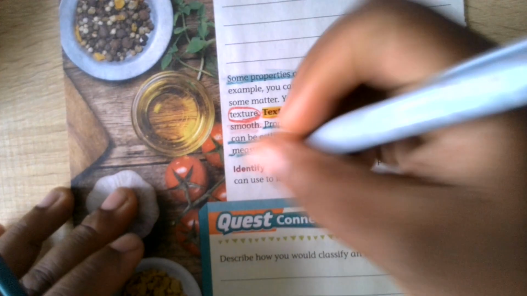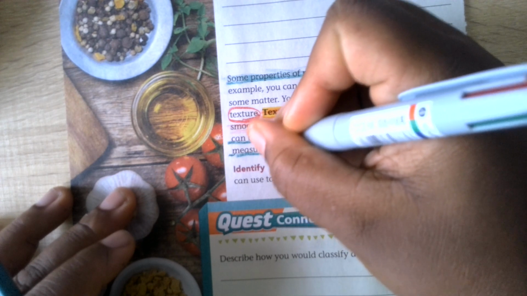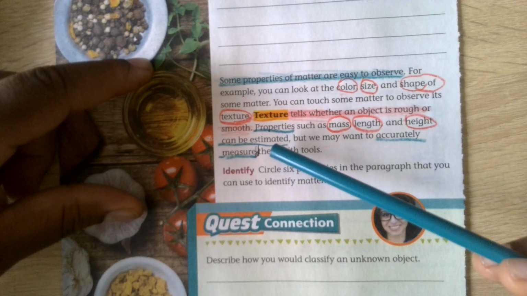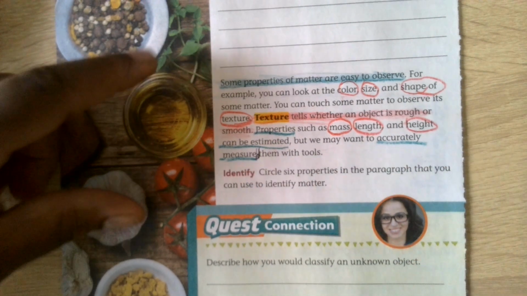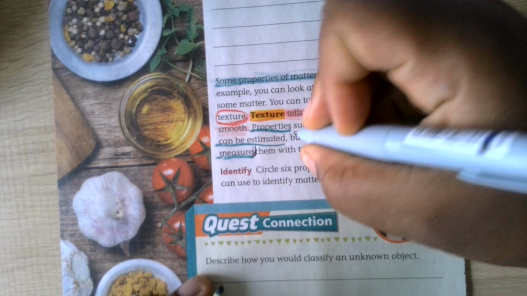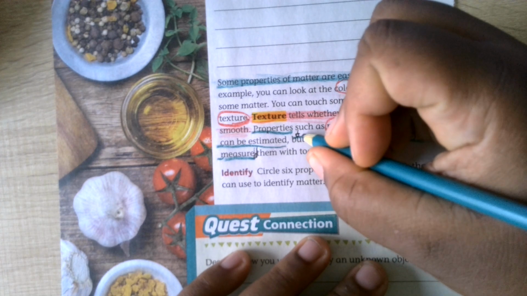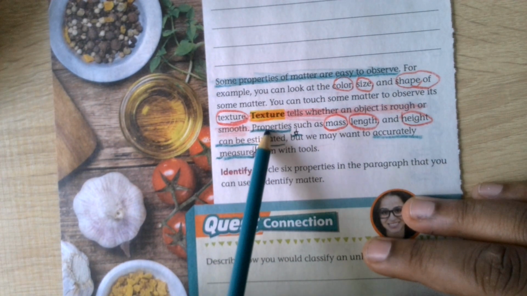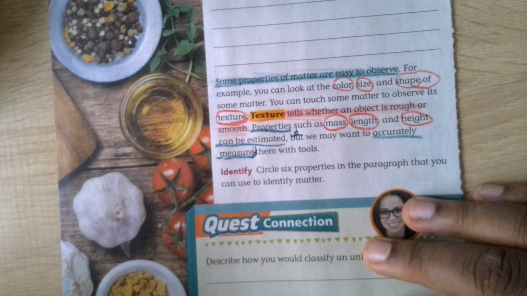With my regular pencil, I'm going to insert a D, so that my annotation reads, properties can be estimated or accurately measured. Insert the word or, because I know some of you are going to say, well, it doesn't say or. And you're right, so I'm going to insert the word or. Properties can be estimated or accurately measured.